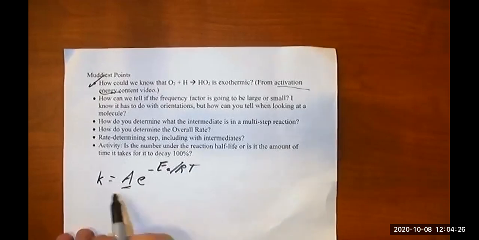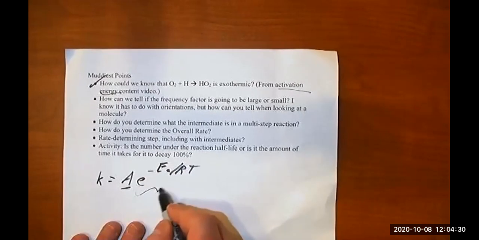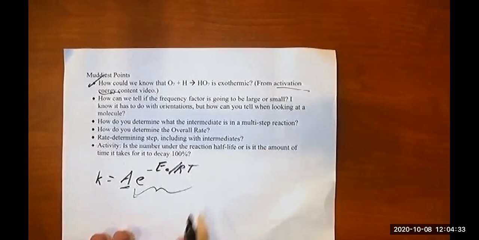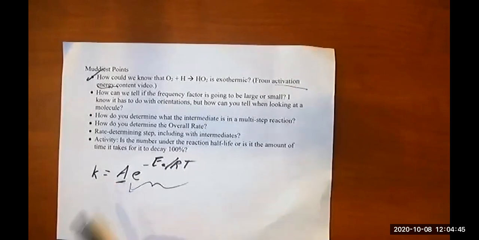So it's kind of a correction. This term right here determines what fraction of the collisions have enough energy to get over the activation barrier. This factor right here tells you which ones are pointed the right way to make it happen. In order to evaluate this, you would have to be told something about the nature of the reaction that's happening.